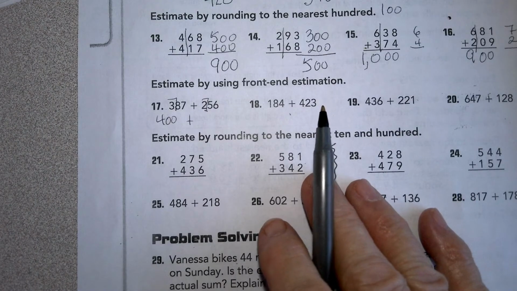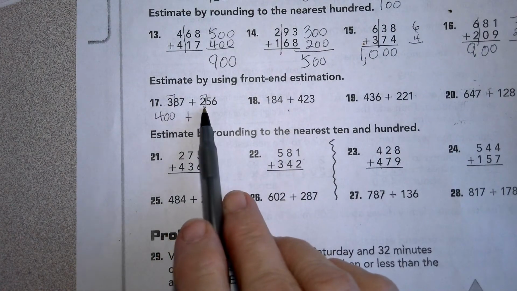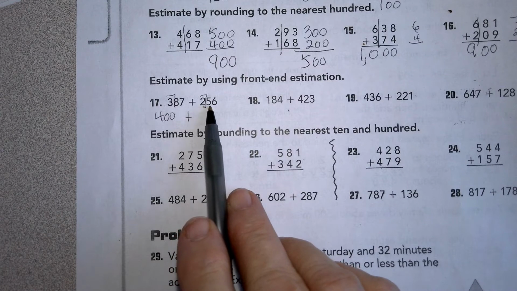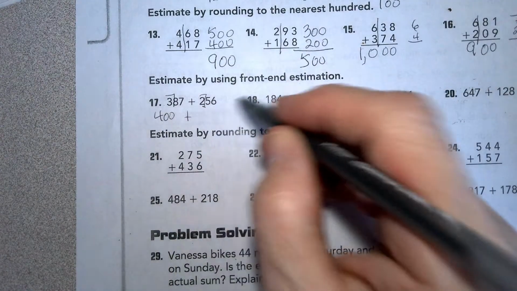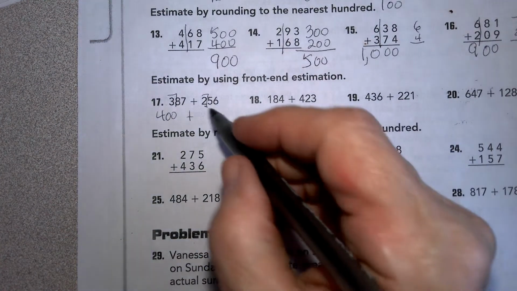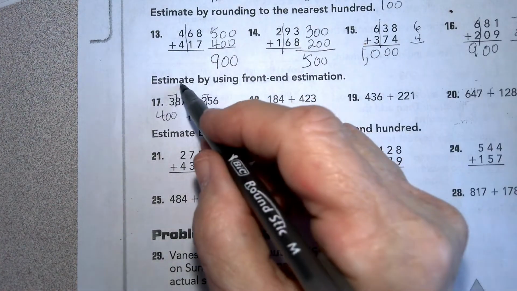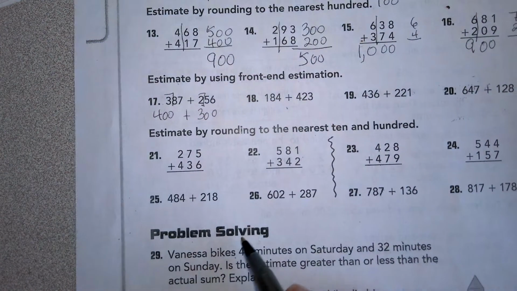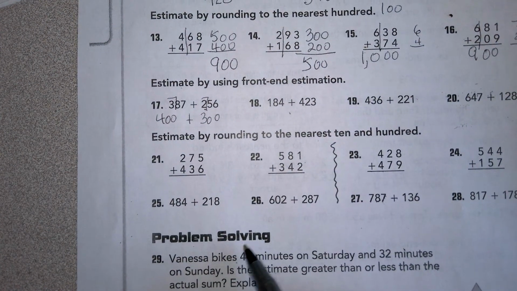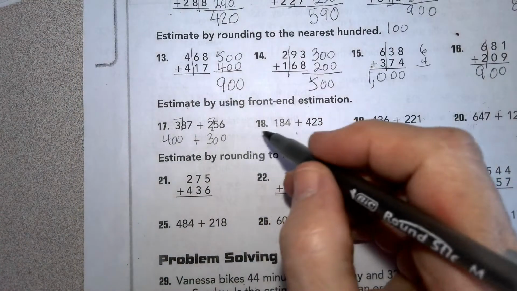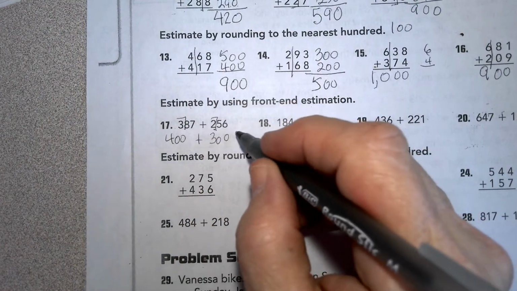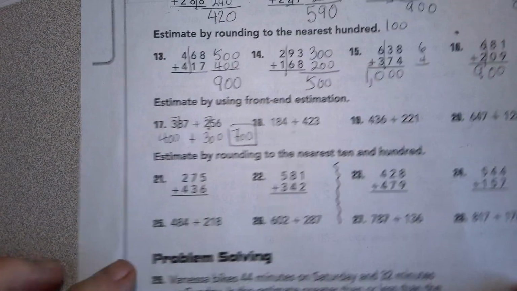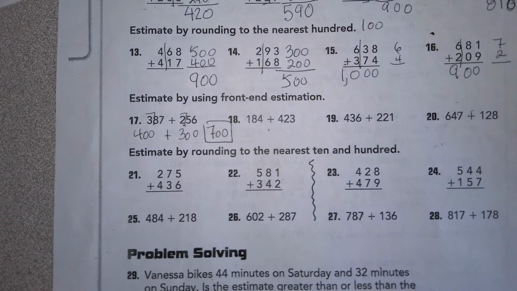Is this one closer to 200 or 300? 300. In fact, I am going to use a shortcut on this in a second because I don't have enough room. Well, I'll put my answer up here. So what's 400 and 300? 700. I'll just box it off. So it's 700. All right. So you got that one?